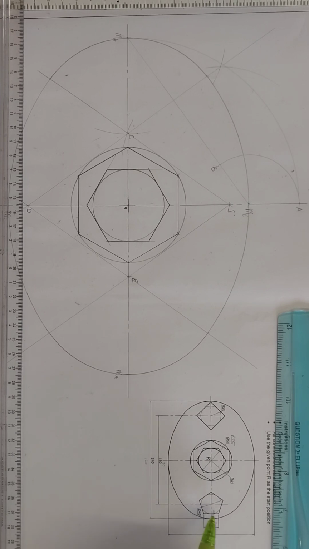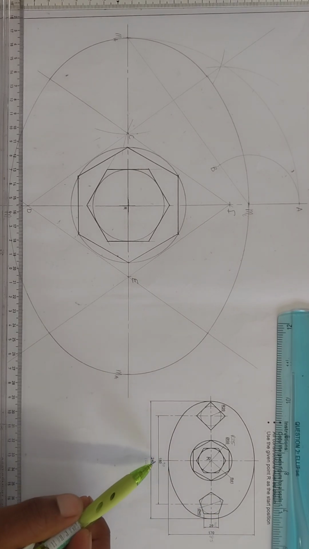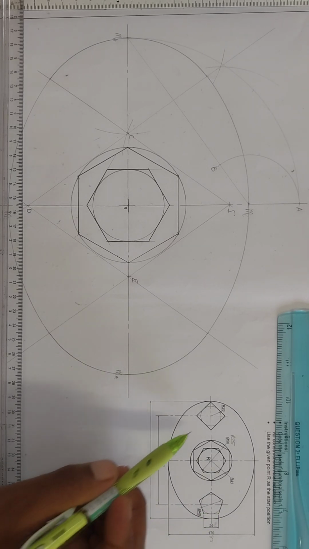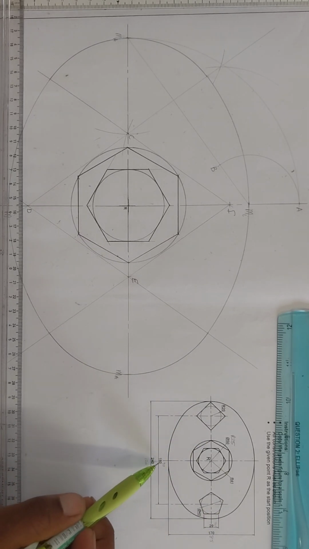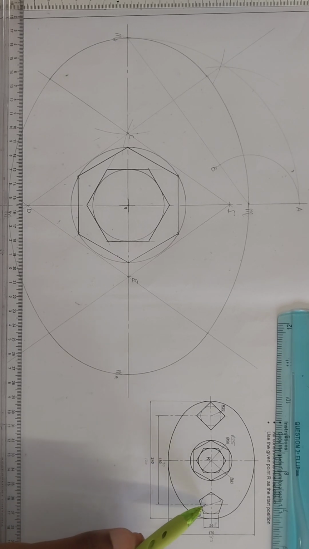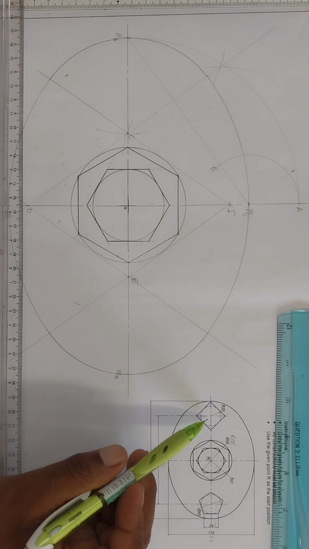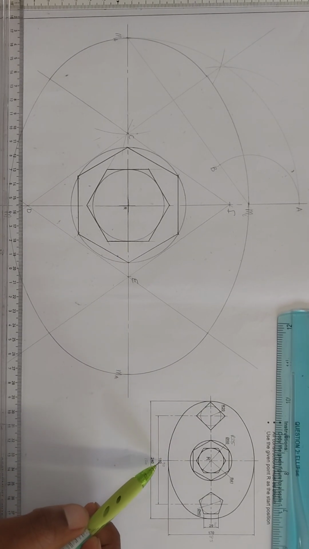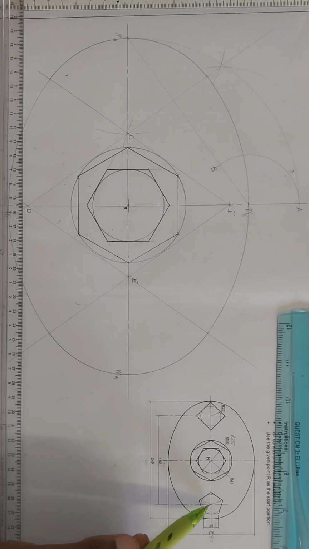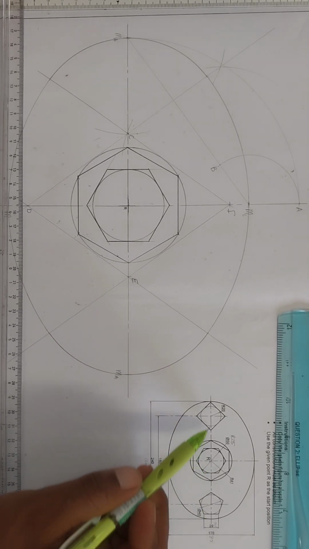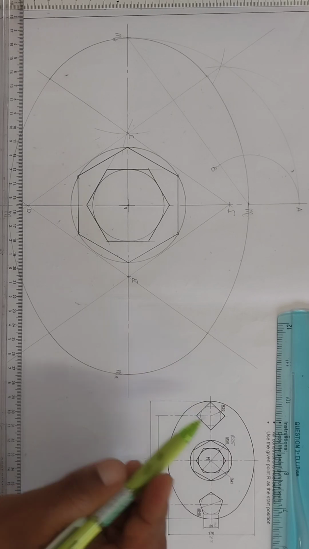But before that, we need to find the position of this pentagon. So the position is gonna be given by this 180 that is right here. See, this 180 gives us the center line. So we're gonna take this 180, divided by 2, then we're gonna get the position of this pentagon. We're also gonna get the position of this square here. So 180 divided by 2 is 90. From the center to this point, you're gonna measure 90.